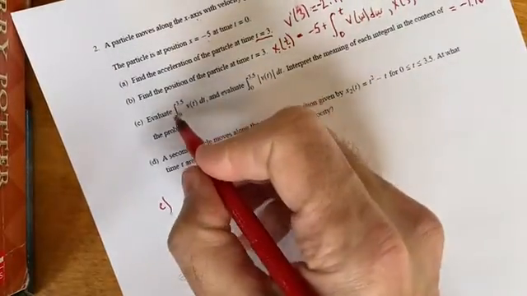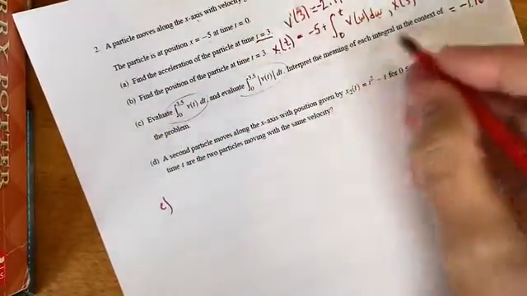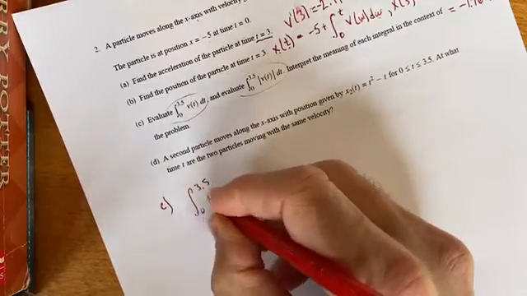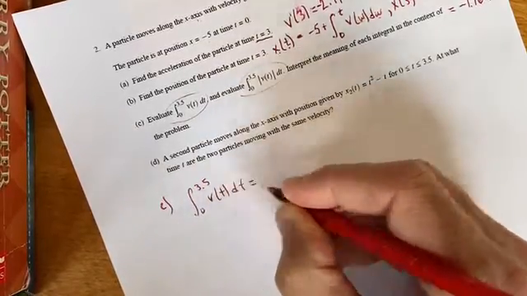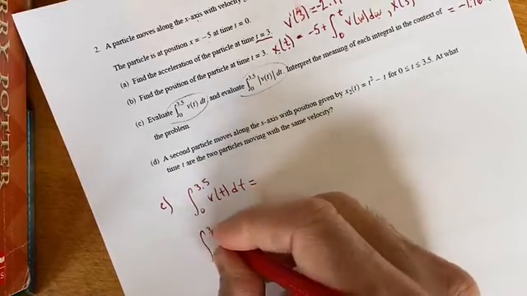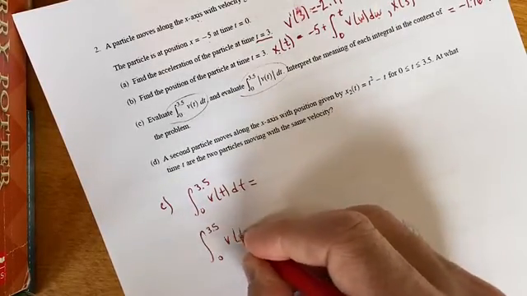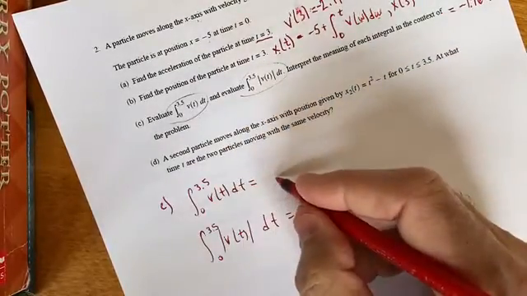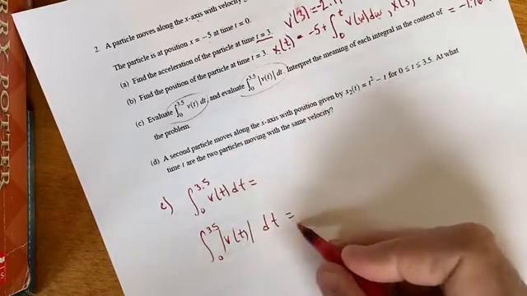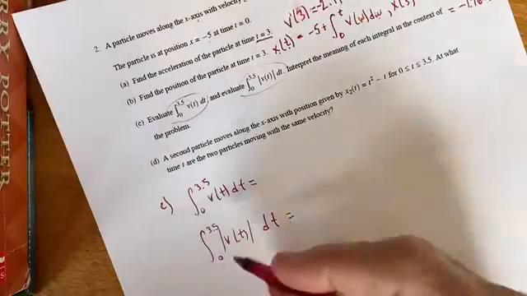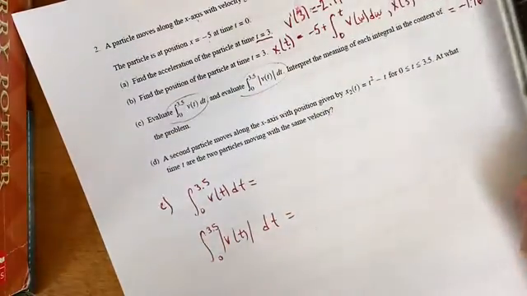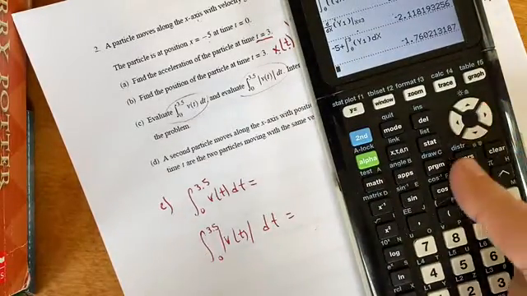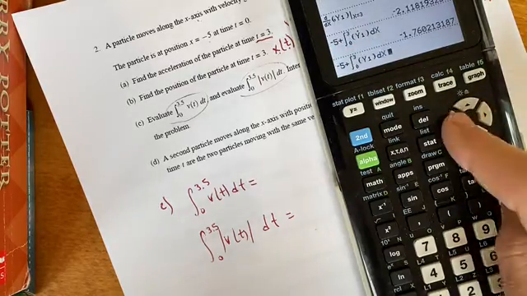Okay, so for part C, we want to evaluate that and interpret the meaning of each. So let's evaluate this. Hopefully you know that this is the displacement and this is the total distance traveled over the time interval from time equals 0 to time equals 3.5. That's that many units. So actually I'm going to use this.